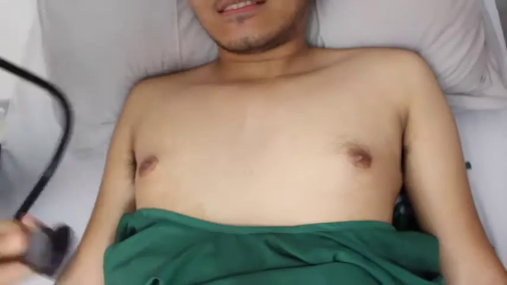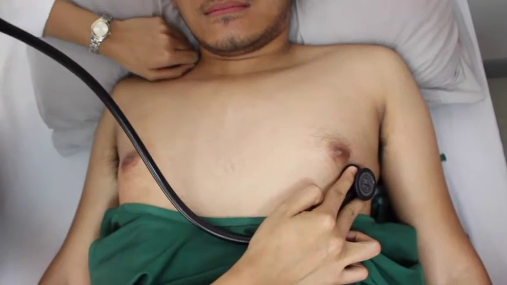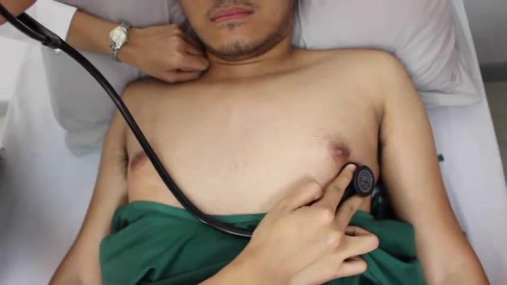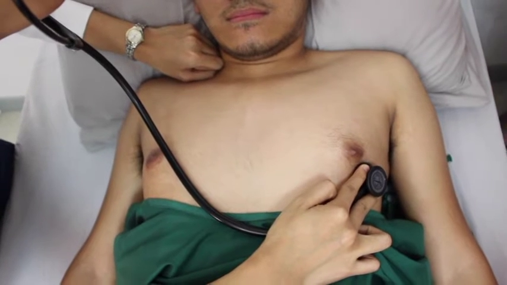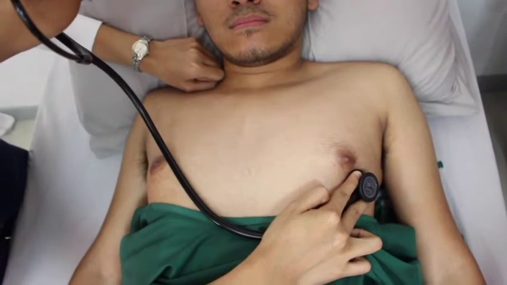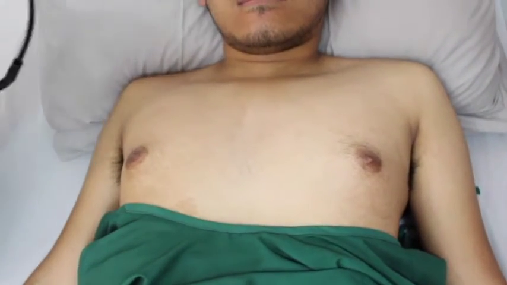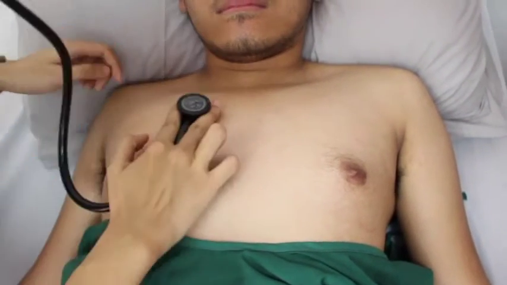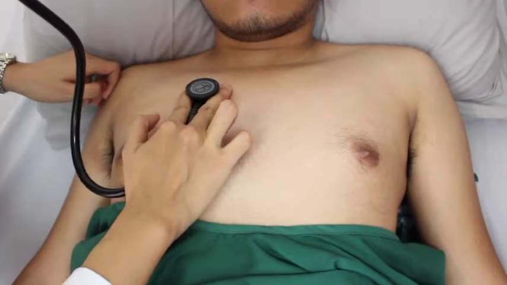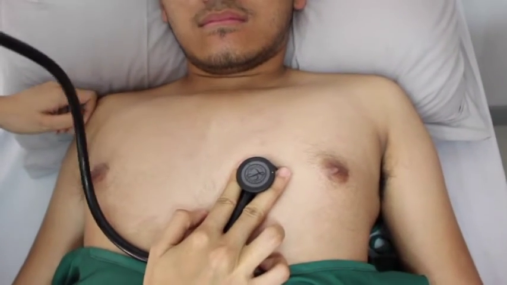Listen for S1 and describe its intensity, either soft, normal, or accentuated. Normally, S1 will be more intense over the apex. Listen for S2. Normally, S2 will be more intense over the base. Listen to the interval between S1 and S2, and the interval between S2 and S1. Note for any splitting of S1 and S2.